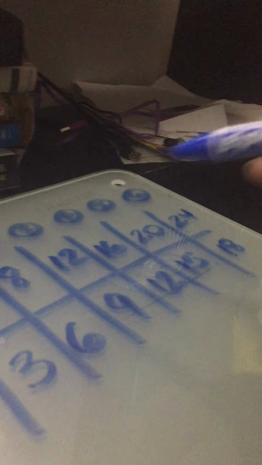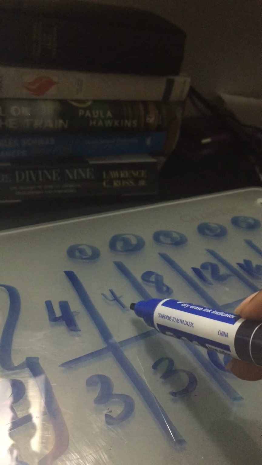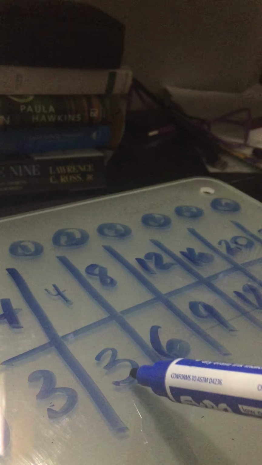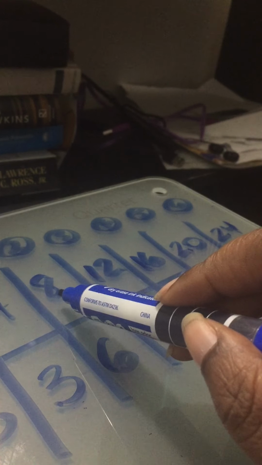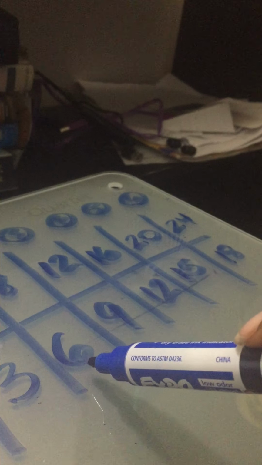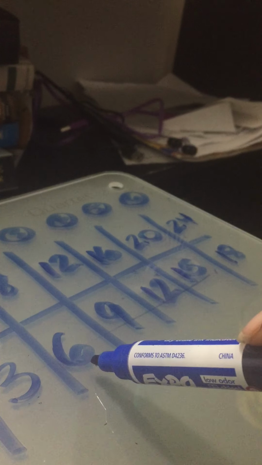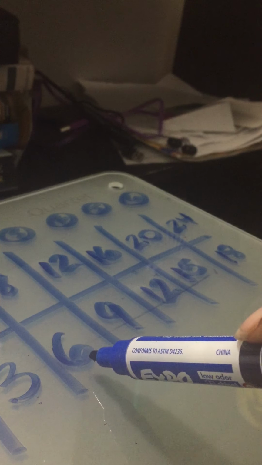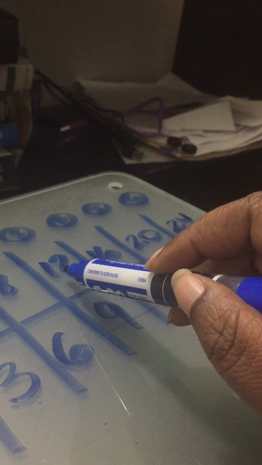Okay? First set of 4. First set of 3. Second time I get a set of 4, that's 8. Second time for 3 movies, for my popcorn, that's 6. For the $5 coupon, that's 12.